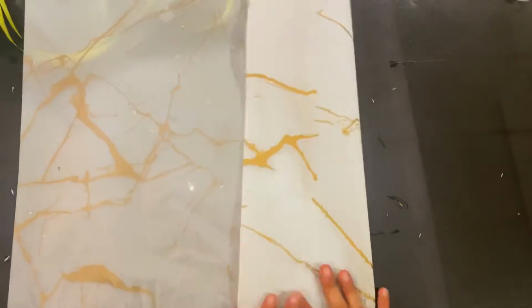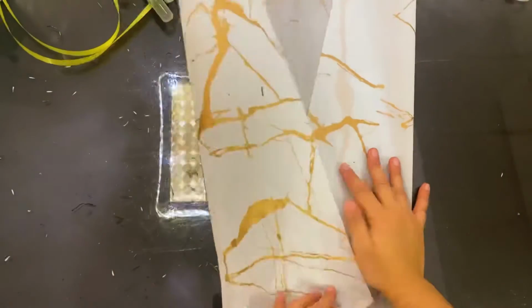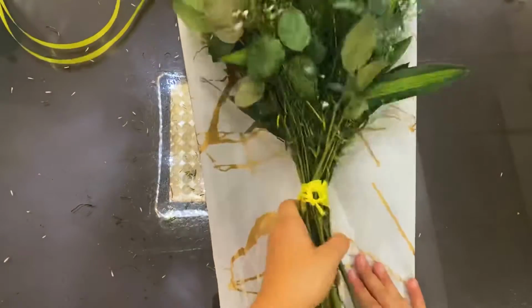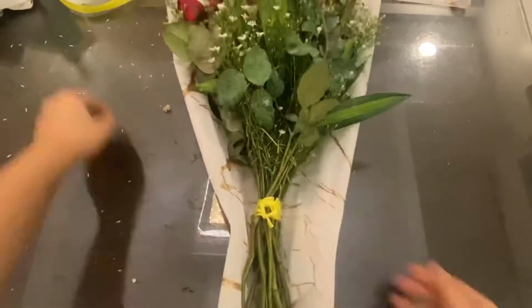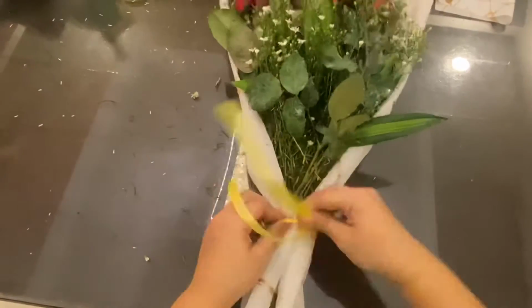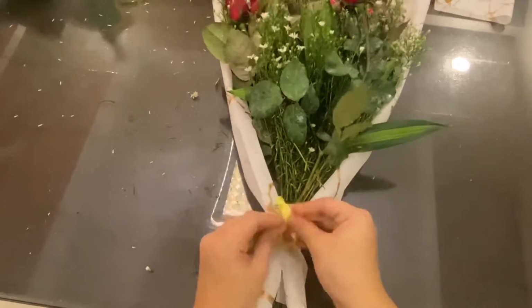After that, I grabbed this wrapping paper and started to fold it. It has this marble effect which gives it a more elegant kind of feel. Then on top, I placed the flowers that I had arranged and then just tied it up again in a knot.